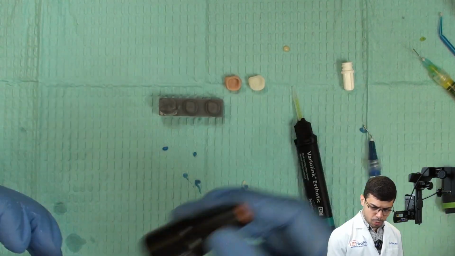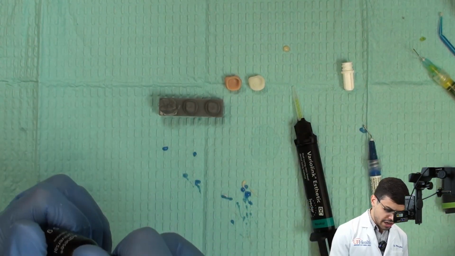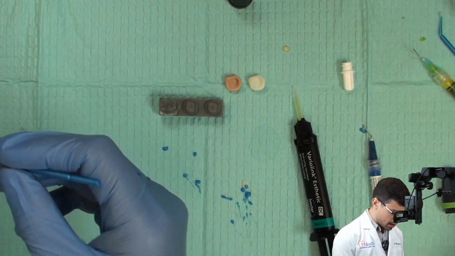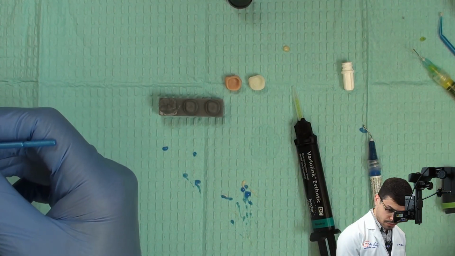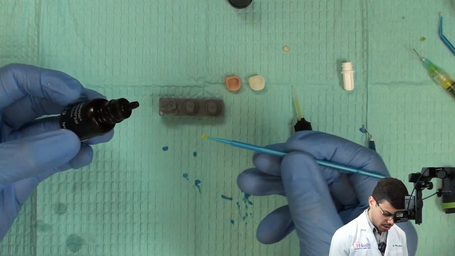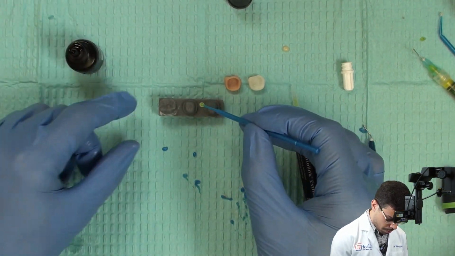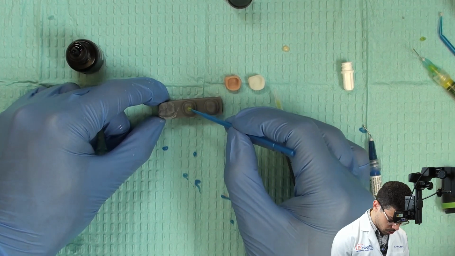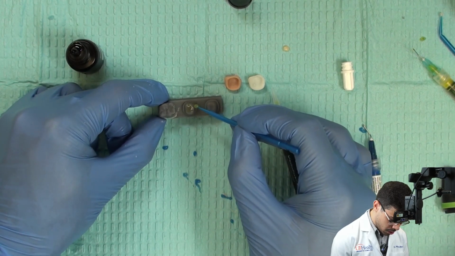Even clinically, there's no problem. I just don't recommend putting the air too strong on it. Now I'm ready for the adhesive system, okay? So I'm gonna get the adhesive system here. So I got a drop of the adhesive. Now I'm going to apply the adhesive on all surfaces, okay? So I'll start here on the dentin. The adhesive needs to be scrubbed.